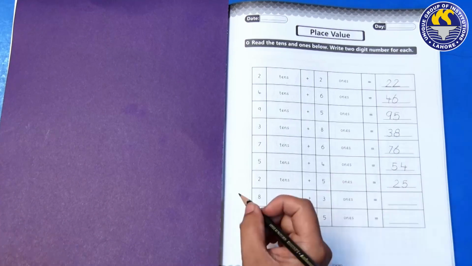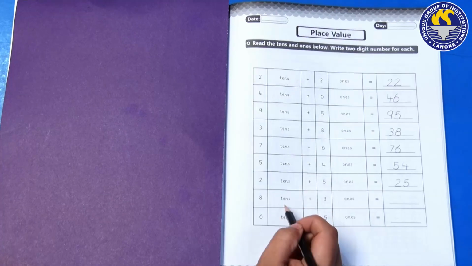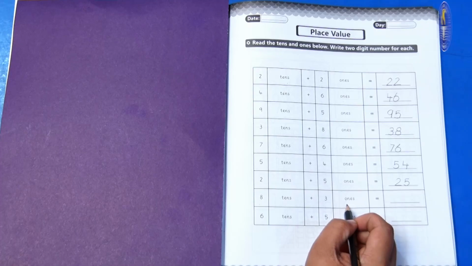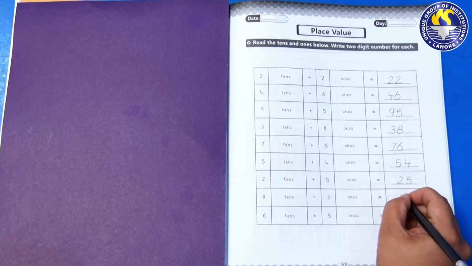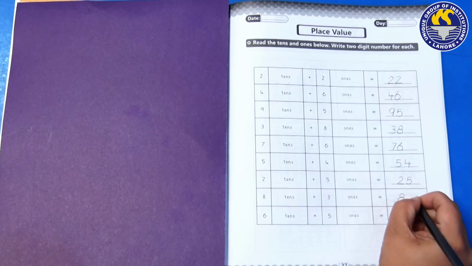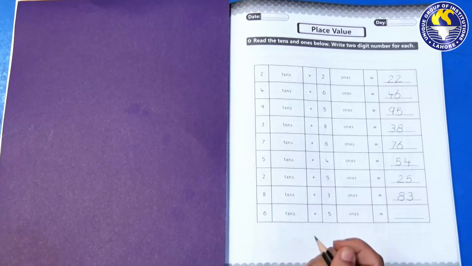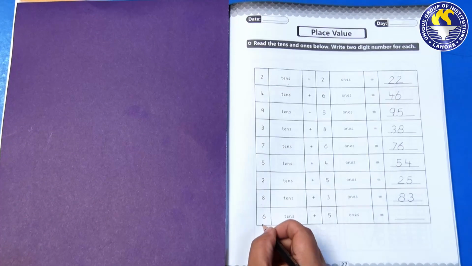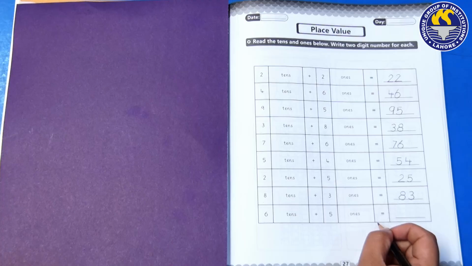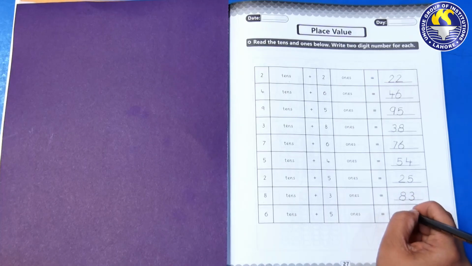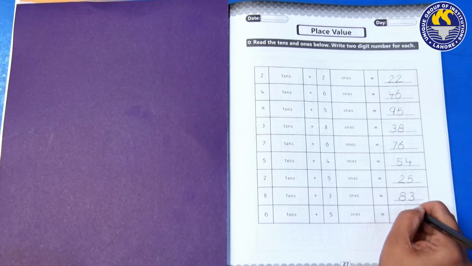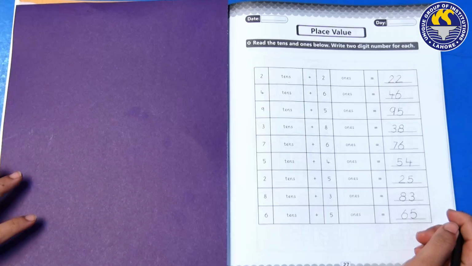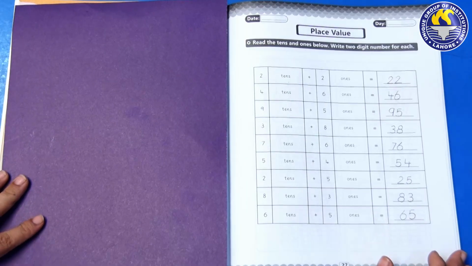So we have 8 tens here and 3 ones. What number will it be? It will be 83. Okay, let's do the next. We have 6 tens and 5 ones. It means it is 65. Well done everyone. Let's do the next activity page.